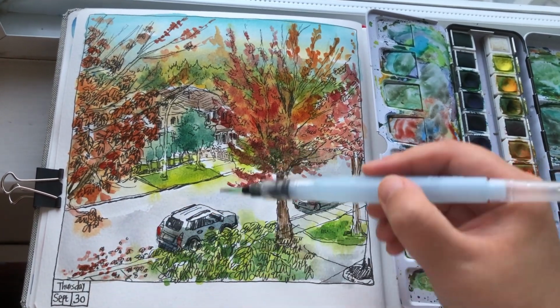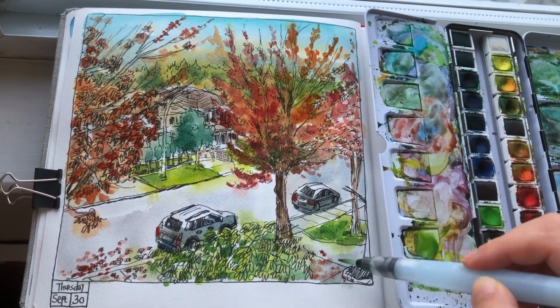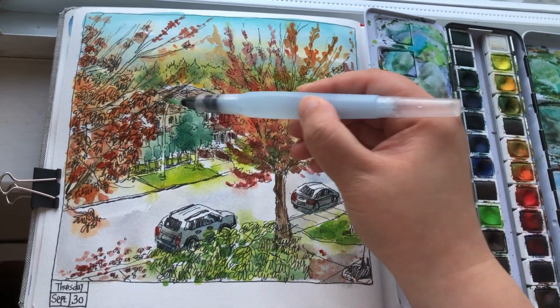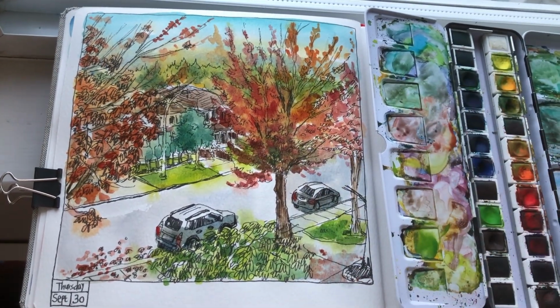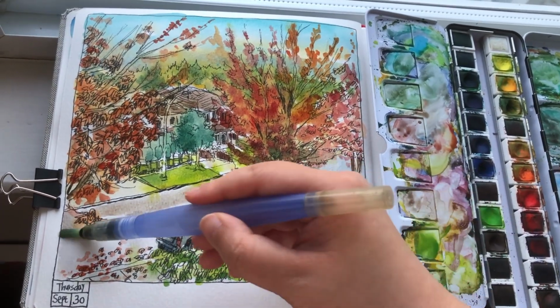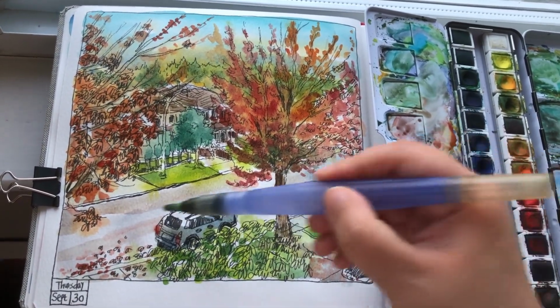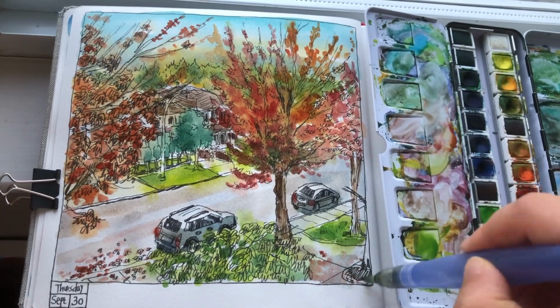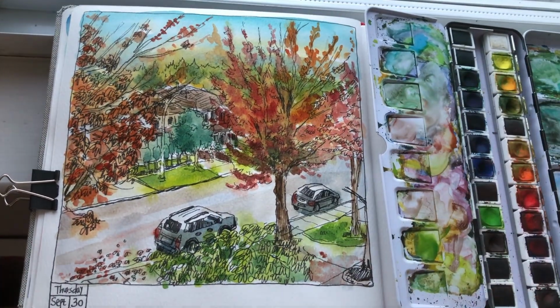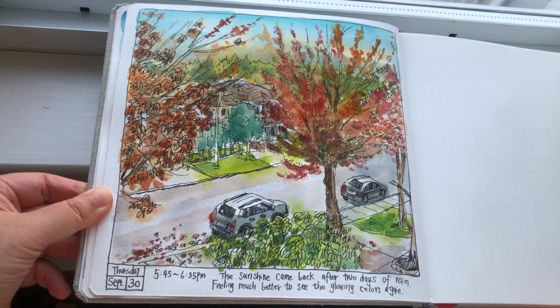Paint some falling leaves on the sidewalk and on the street. Smaller details here and there. Adding a very watery layer of red for the street, because I want to show the reflection of the tree leaves on the wet road.